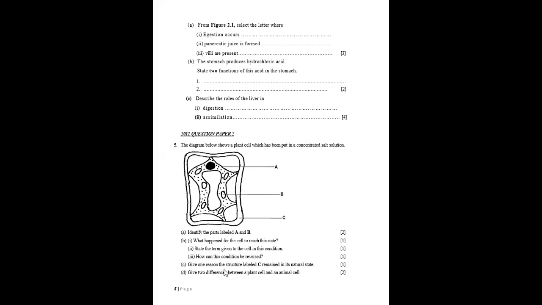Give one reason the structure labeled C remained in its natural state. It's because it is made up of cellulose, which is strong, a tough substance. Am I on the right track?